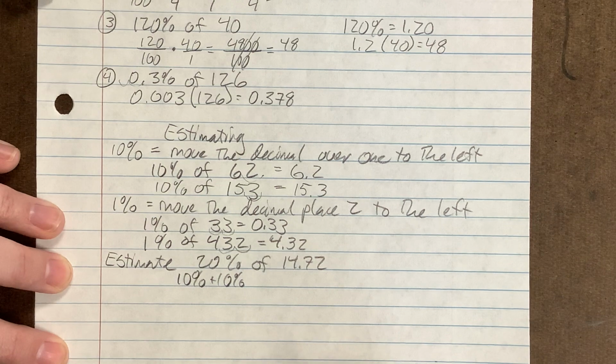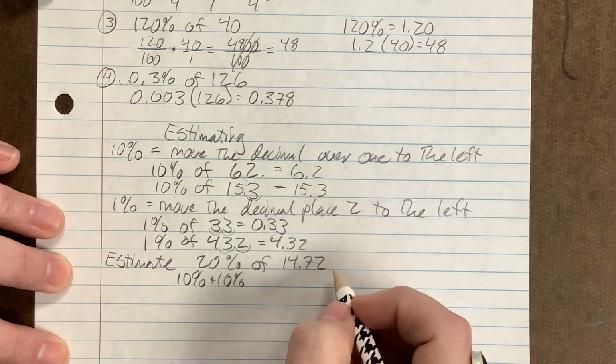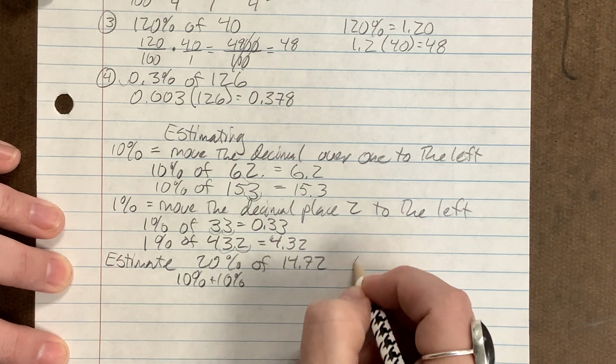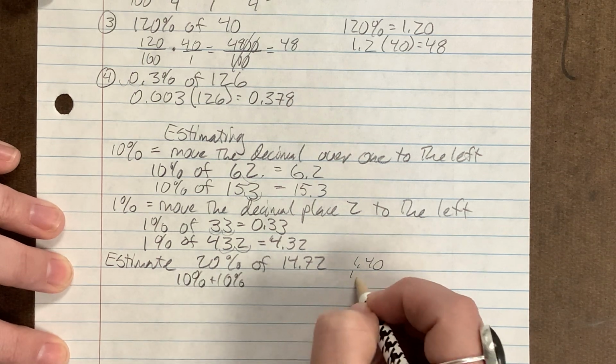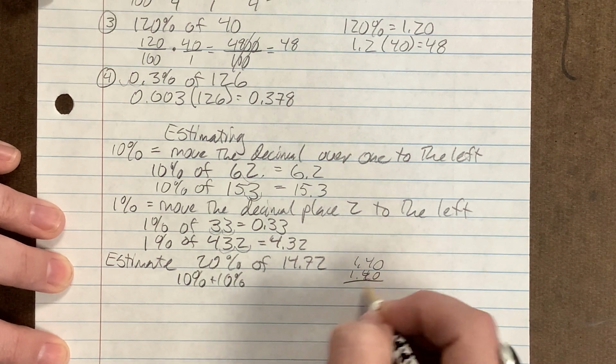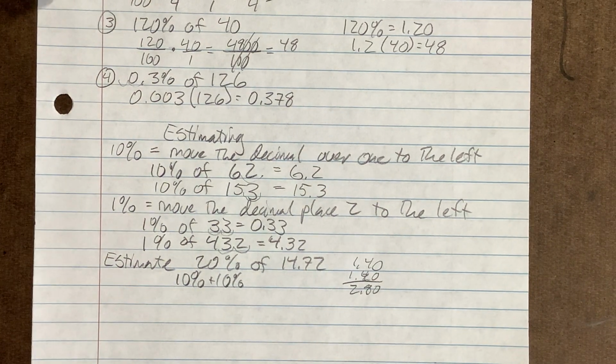So we can calculate 10% by moving it over, and we can round a little bit. So I'd probably say 10% is about 140, right? If we move that decimal place over, and then I just want 2 of those, so about 280. 20% of 1472 is about 280. And we just need that about. That's all we need.